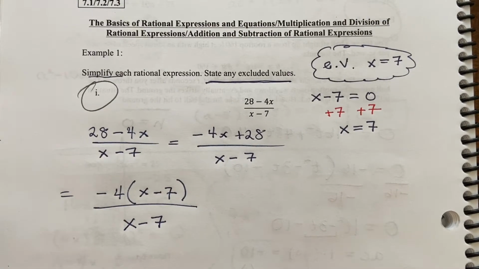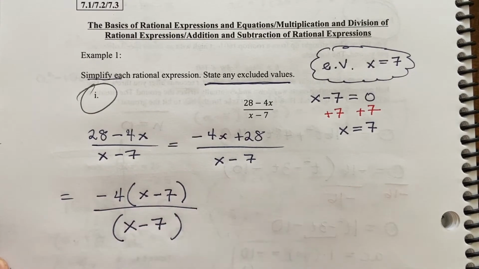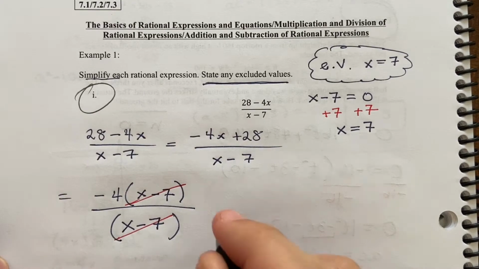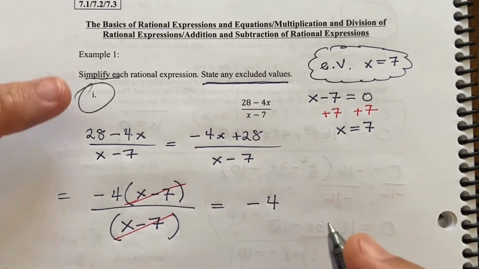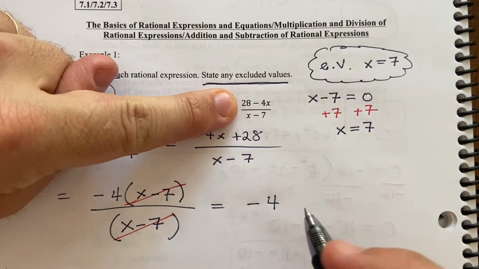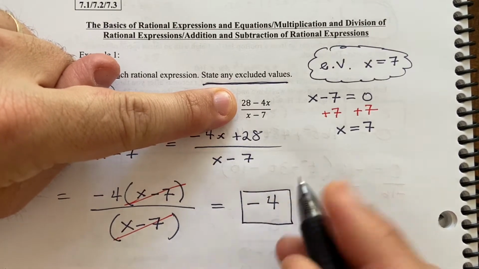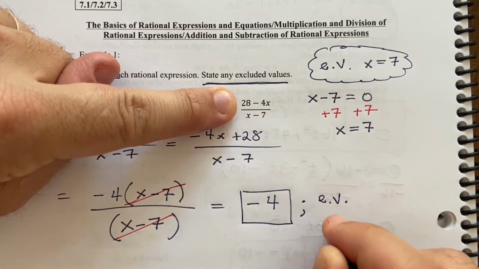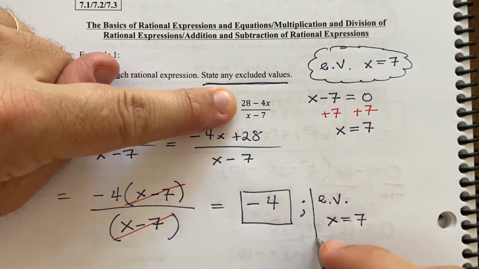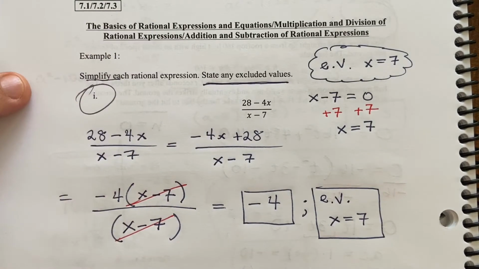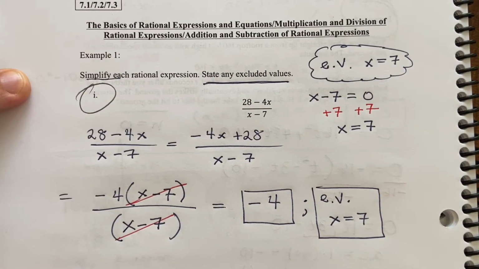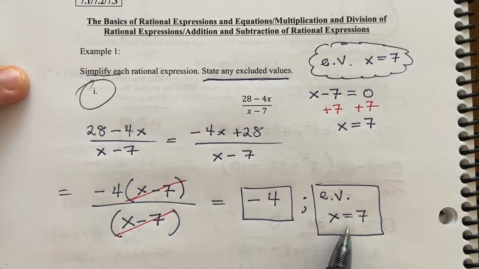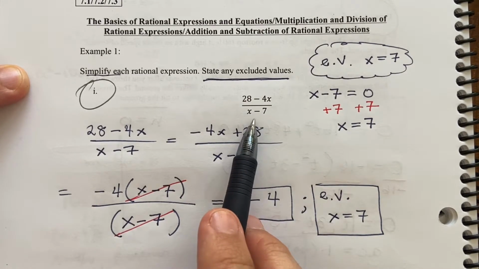So now I have x minus 7 as a factor, top and bottom, so I can cancel it. This original problem simplifies to negative 4, with the added caveat that there's an excluded value of x equals 7. Whatever number I plug into this, I'll always get negative 4 as long as that number isn't 7.